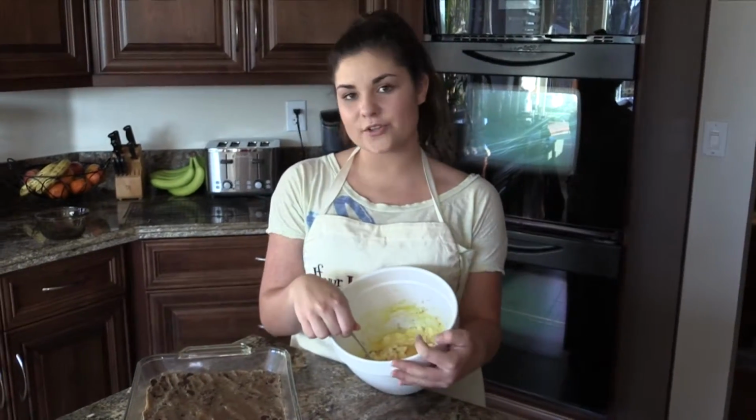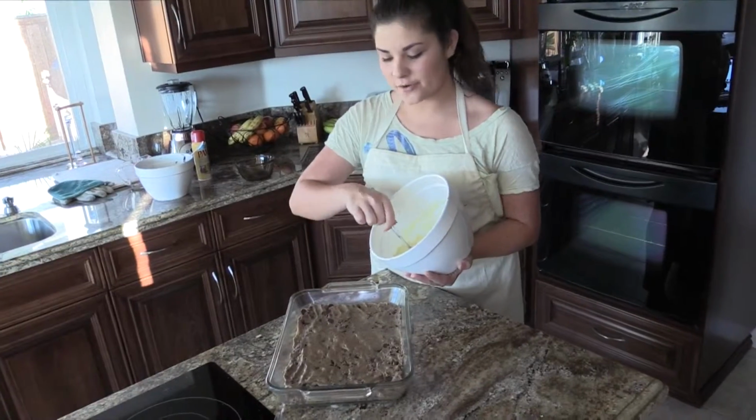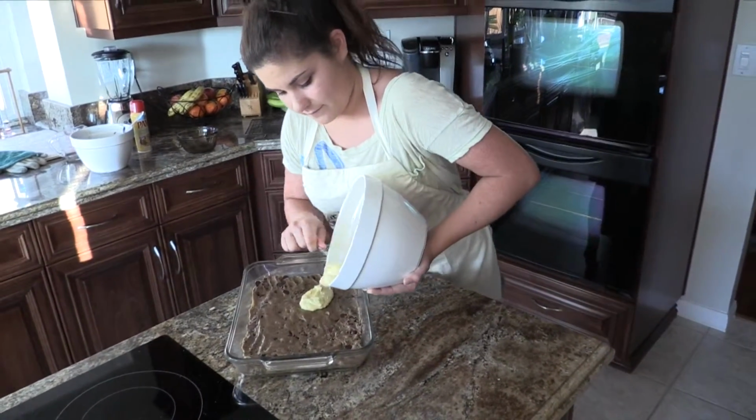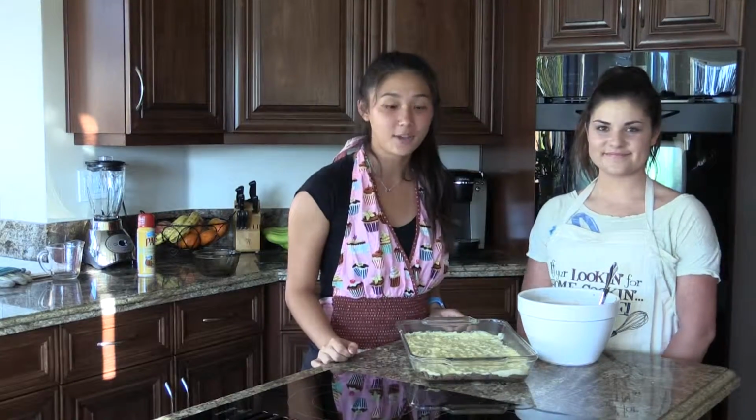The next step is to go ahead and stir the mixture until you have no lumps. So the next thing you're going to do is pour it onto your mixture. When you pour it, make sure that you do so evenly across the cookie dough mixture. And now we're going to sprinkle the remaining cookie dough on the cheesecake layer.